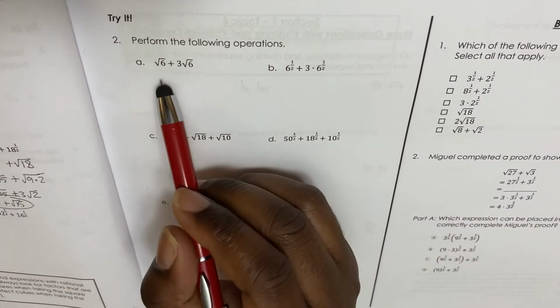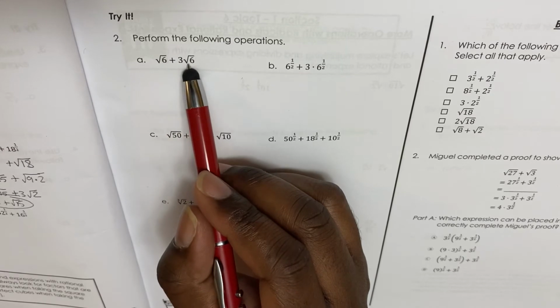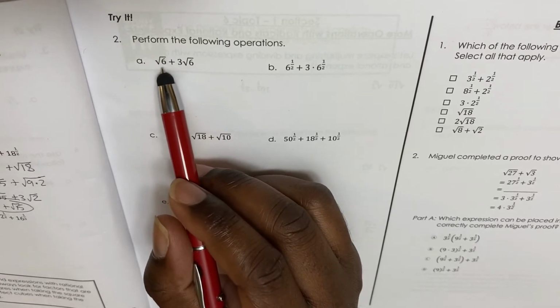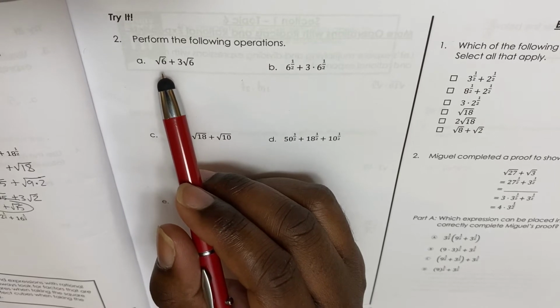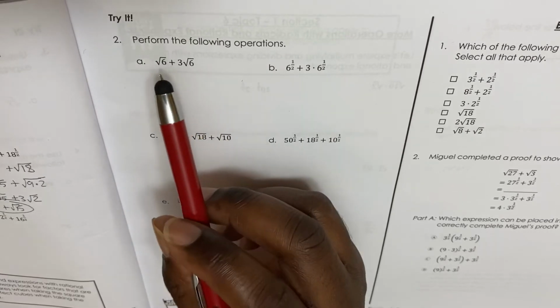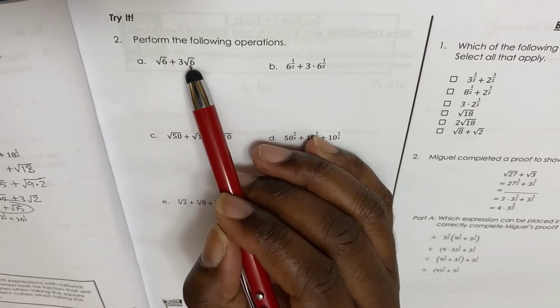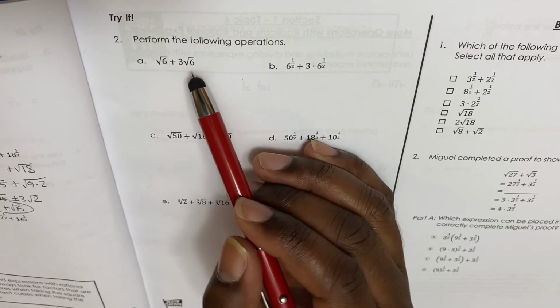We have the square root of 6 plus 3 square root of 6. All right. 6 is not a perfect square, neither are any of its factors. 3 is not a perfect square, neither is 2. So we leave 6 right there up under this radical. We have the same radicand under this one as well, so we can't do anything with it.